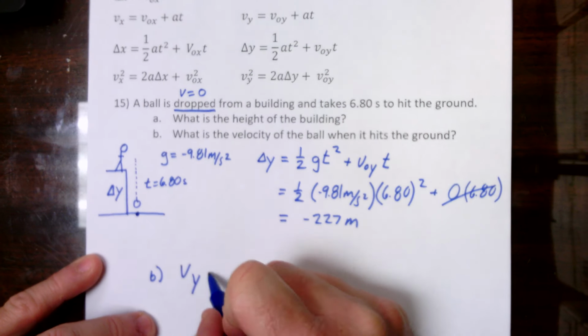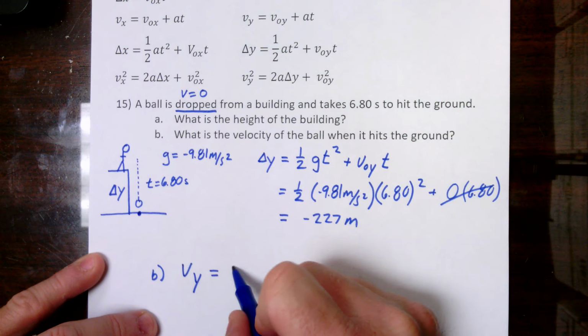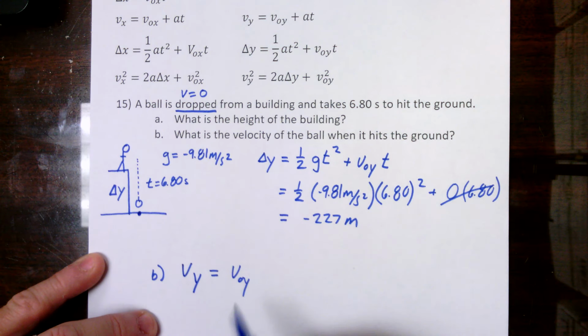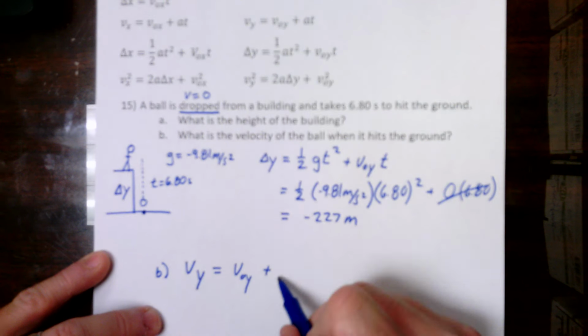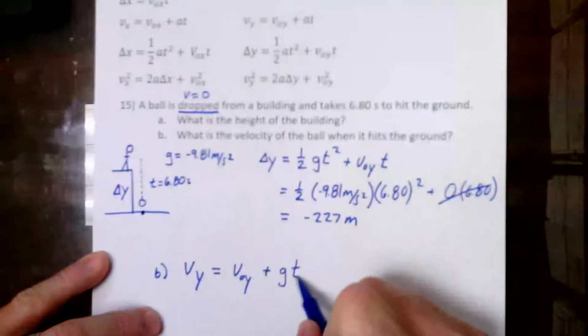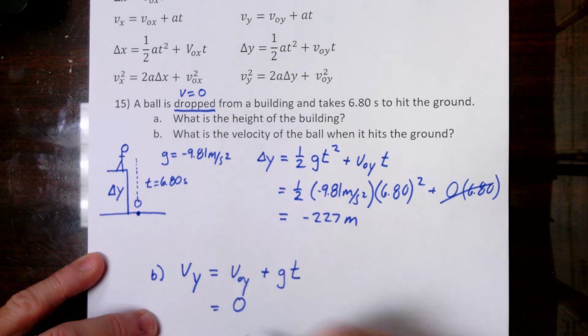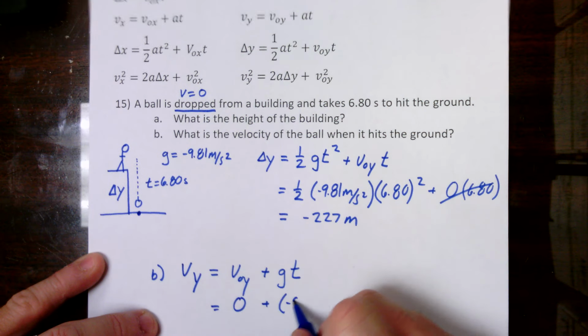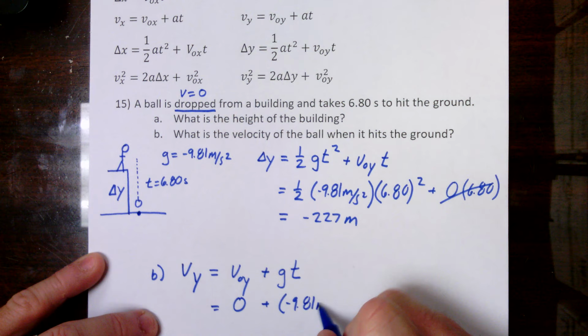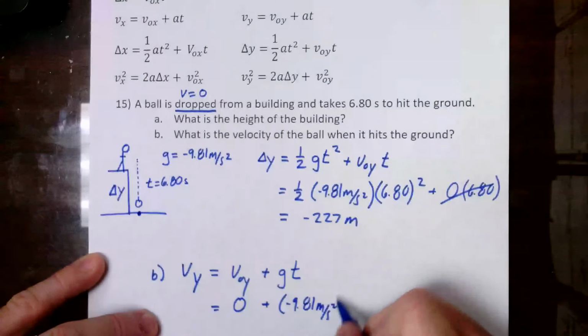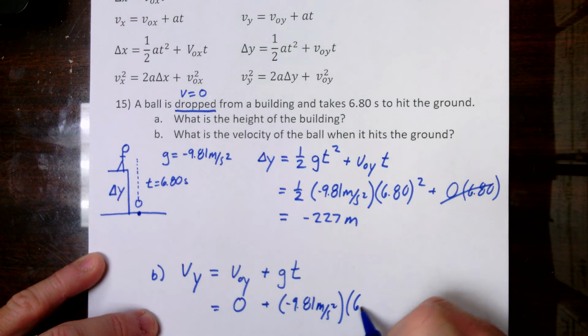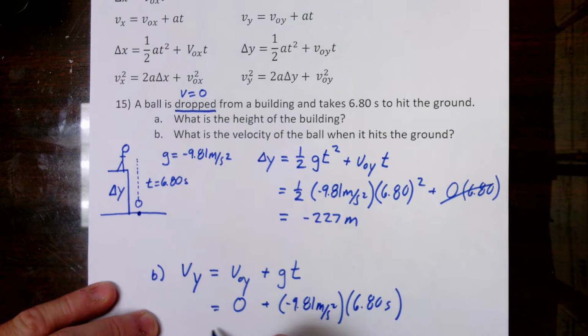Velocity in the y direction at any point is whatever the initial velocity in the y was plus gt. I know the initial velocity in the y was 0. I know the acceleration is due to gravity. Oh, this is going to be easy peasy.